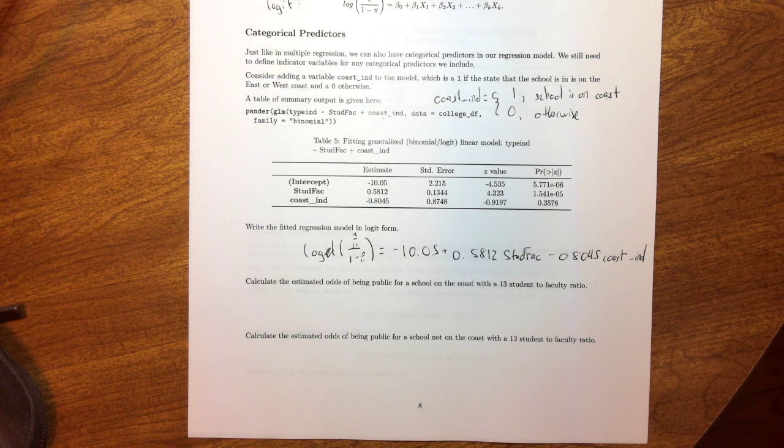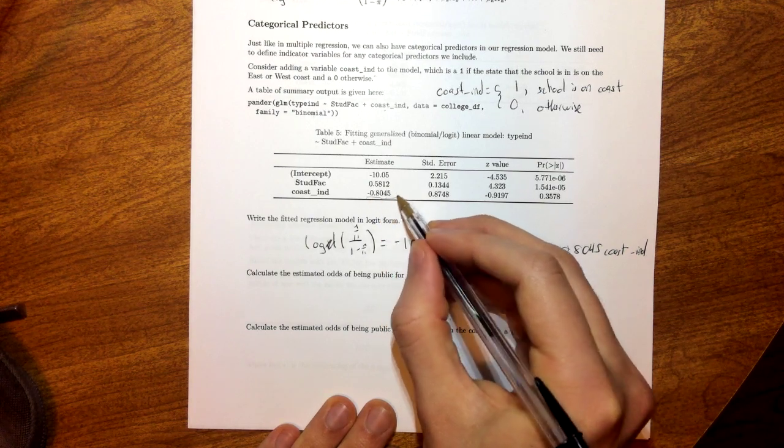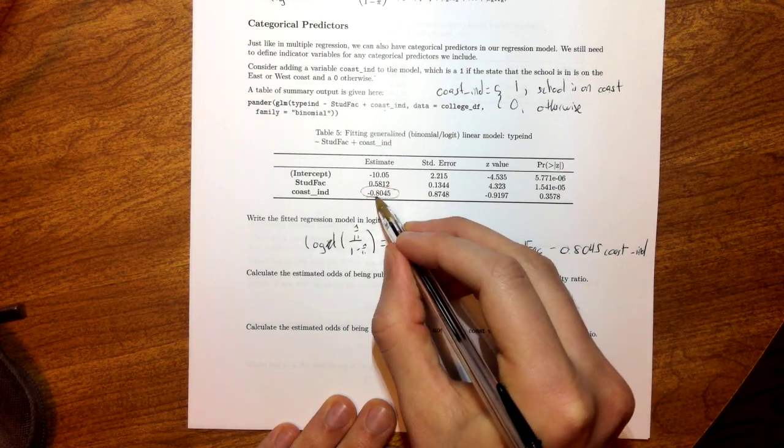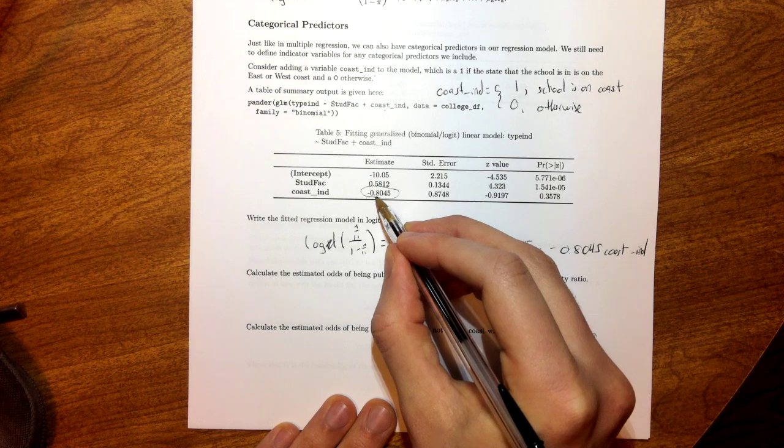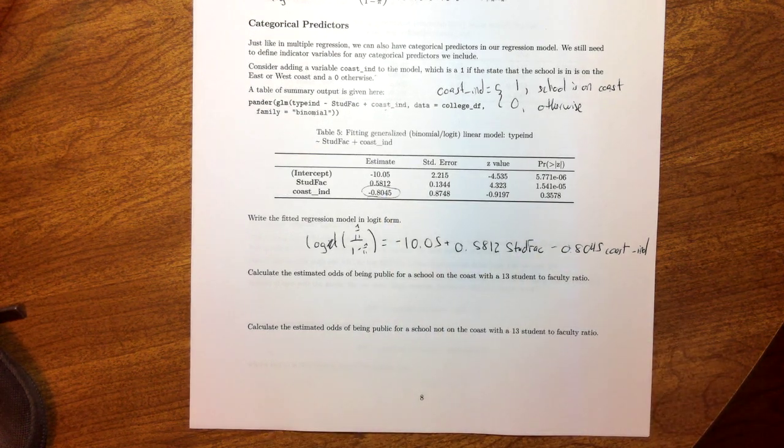Okay, so then let's see if we can interpret this coast indicator slope coefficient estimate in context of this problem.